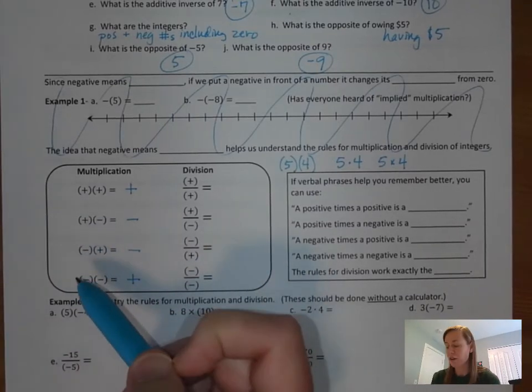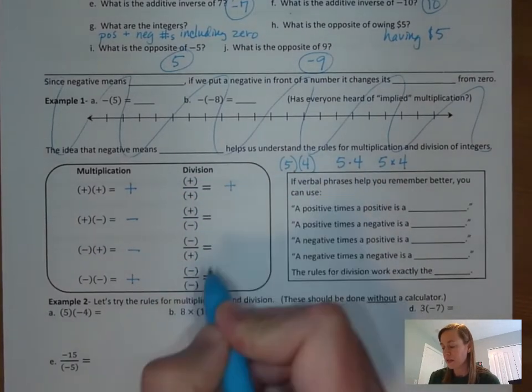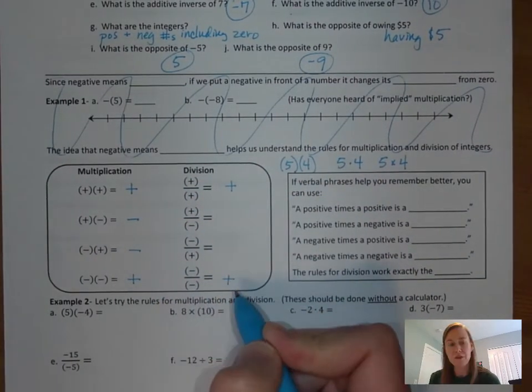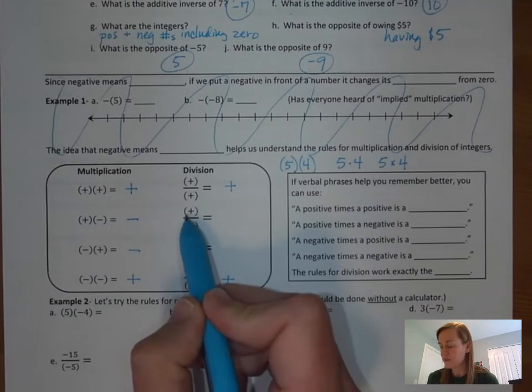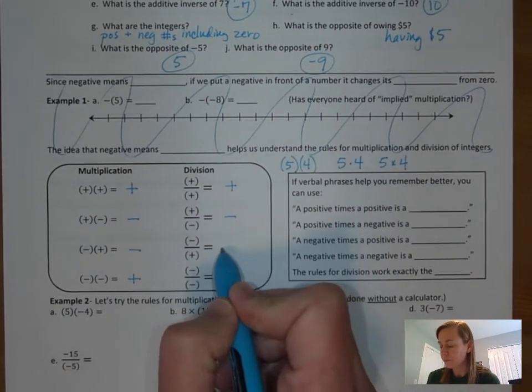Your rules for division are completely the same. So if you have the same signs, like here and here, you're going to have a positive number. If you have different signs, like here and here, you are going to have a negative number.